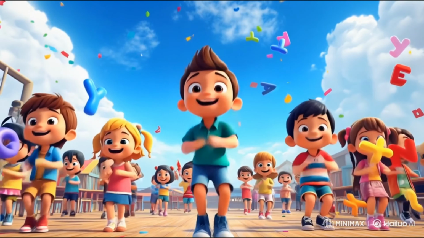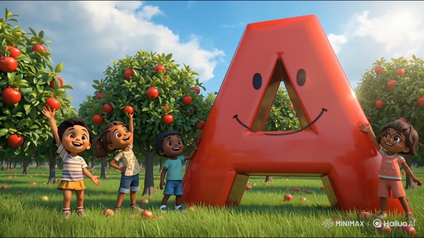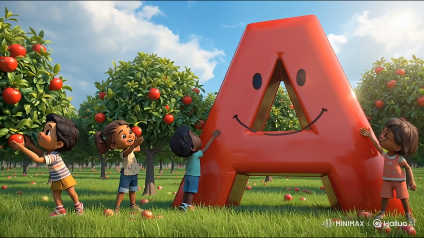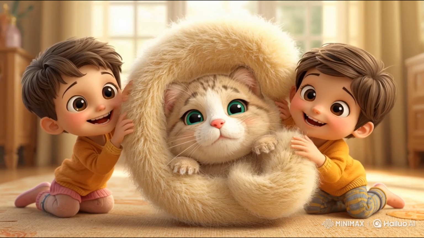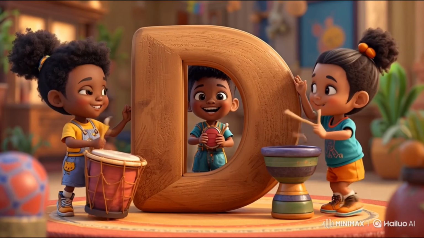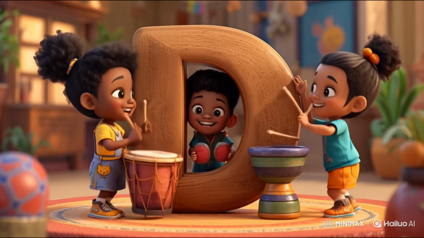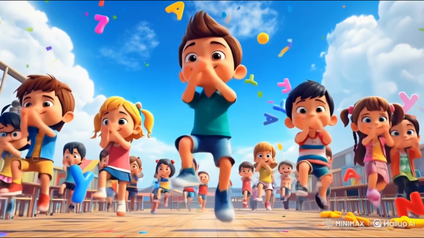Come on, kids, sing loud with me. Let's learn our letters A to Z. A is for apple, red and round. B is for ball that bounces on the ground. C is for cat who says meow. D is for drum, let's play it now. A, B, C, D, come sing with me. E, F, G, H, fun as can be.